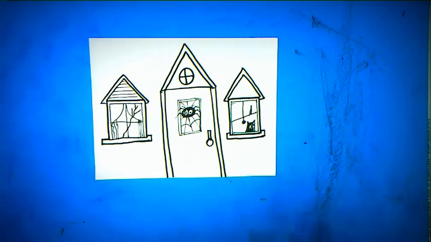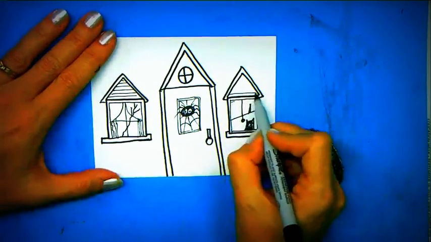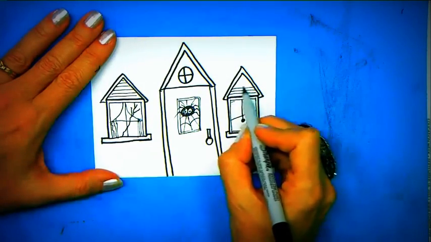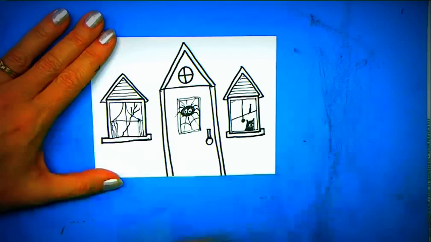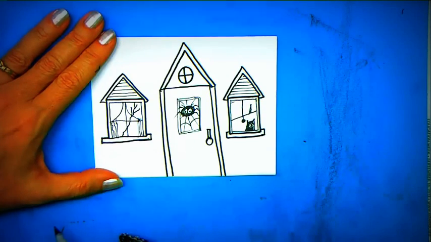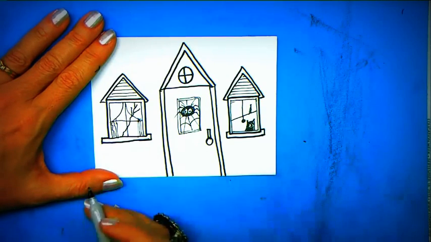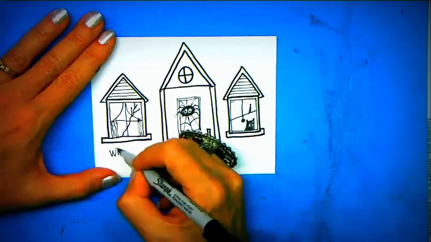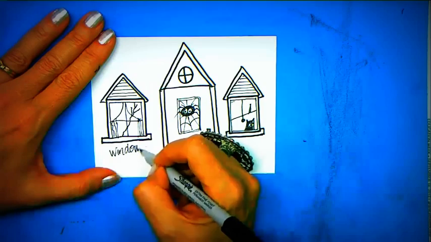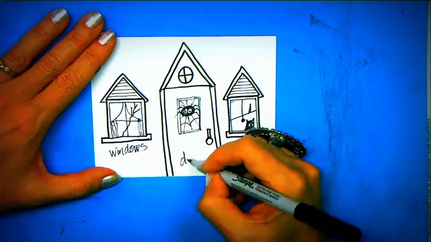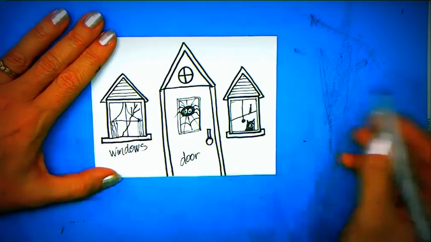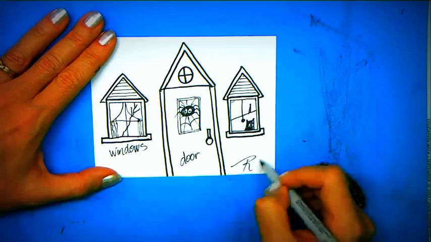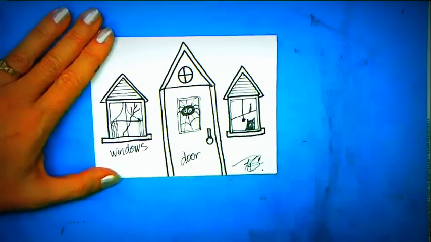So this is what I wanted to share with you of how you can add details into that basic illustration, and you can kind of create that spooky environment. All right, so today this was our windows and our door. Okay, and be sure to sign or initial your work there on the front.